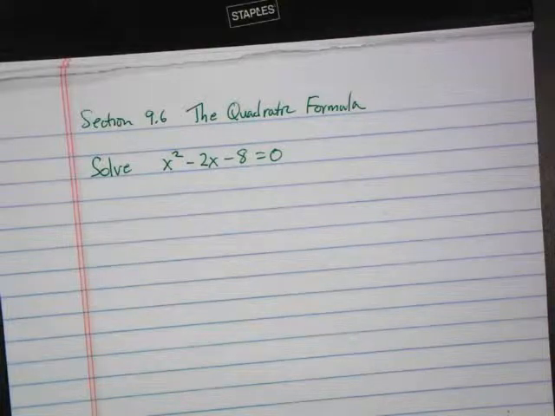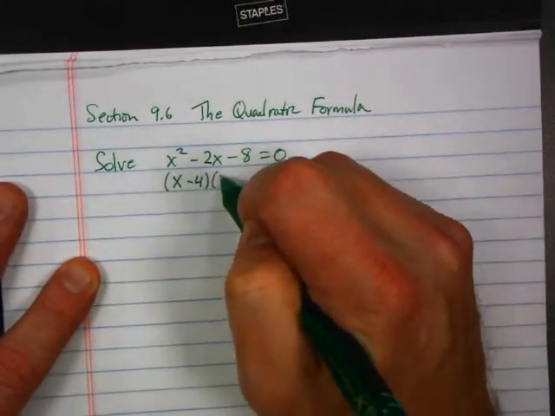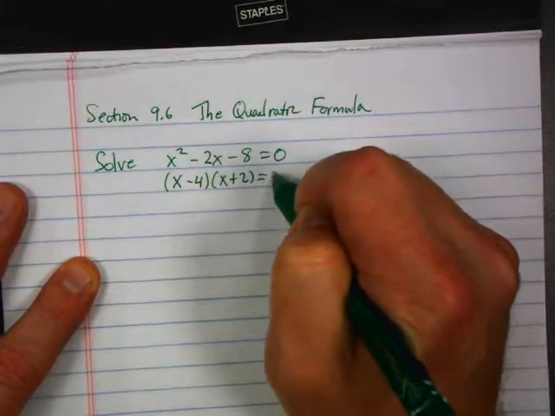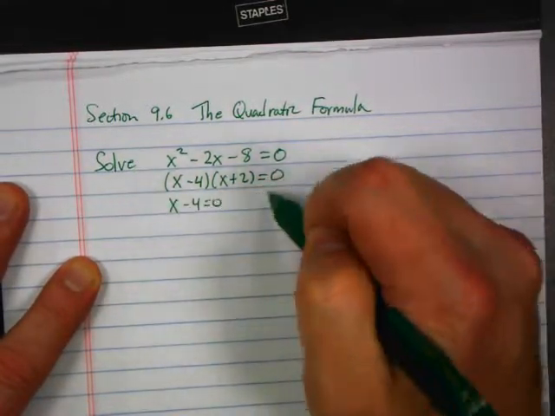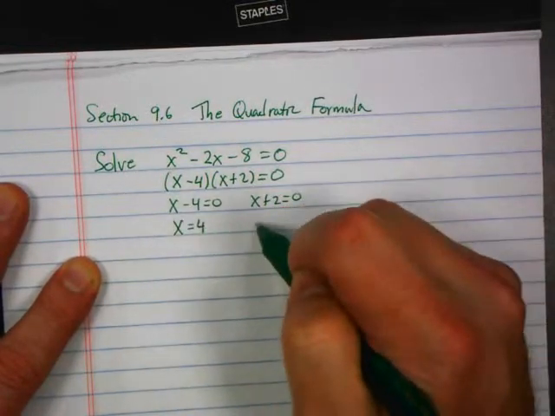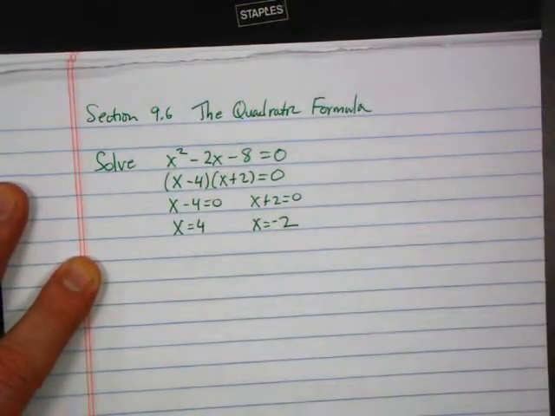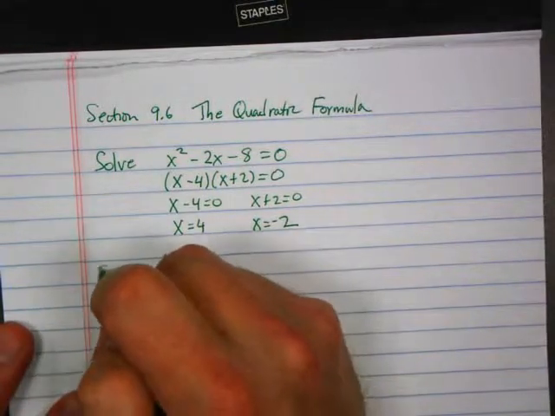Yes, it factors as x minus 4 and x plus 2 equals 0. We set each one equal to 0, and we solve. We get x equals 4, x equals negative 2. So if you can factor, you can solve. The whole point of this section is, what happens when you can't factor?